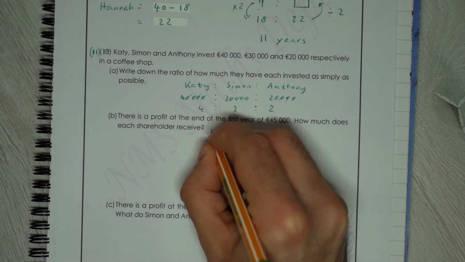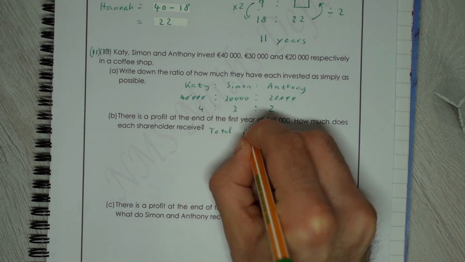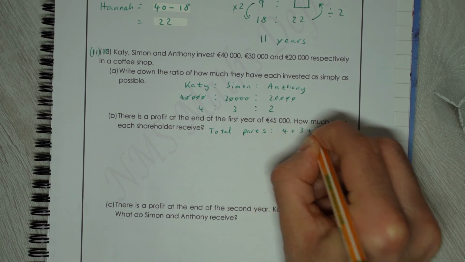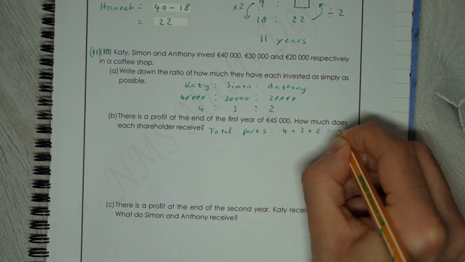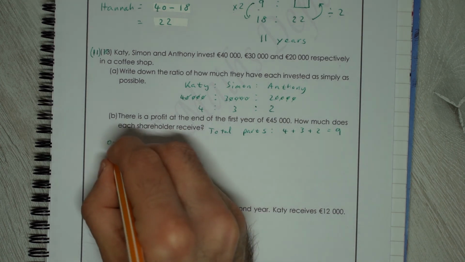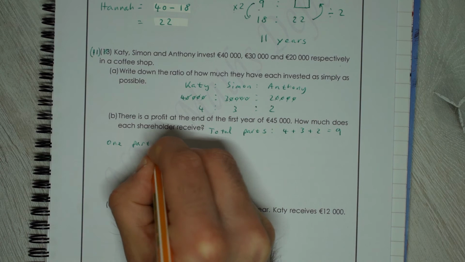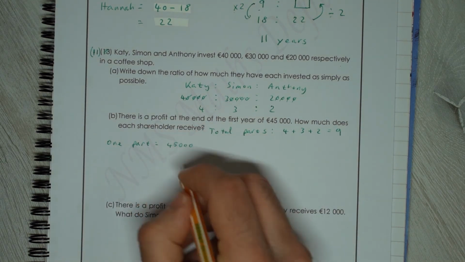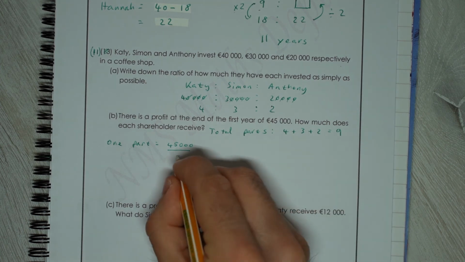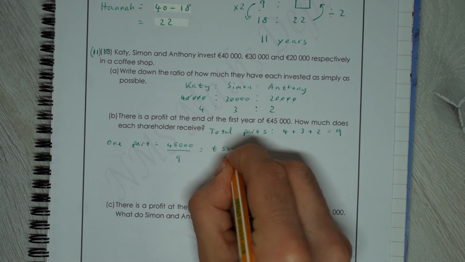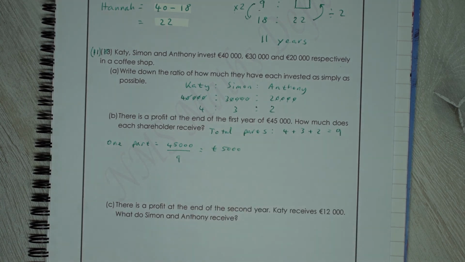So total parts is 4 plus 3 plus 2, which is equal to 9. So one part is equal to 45,000 divided by 9, which is equal to 5,000. So each part represents 5,000.